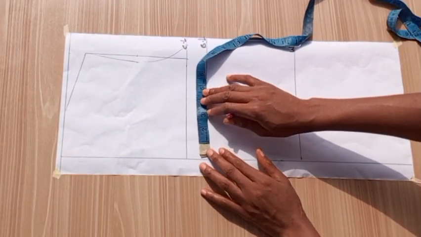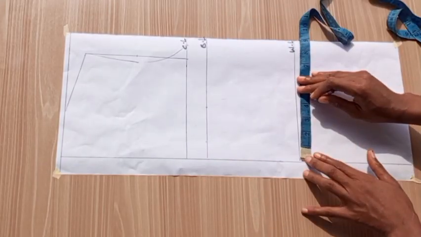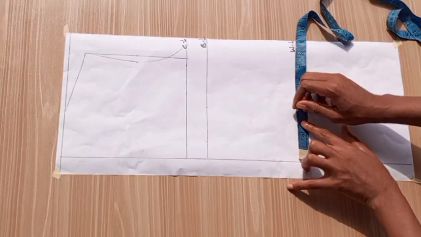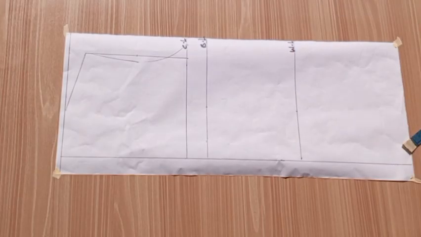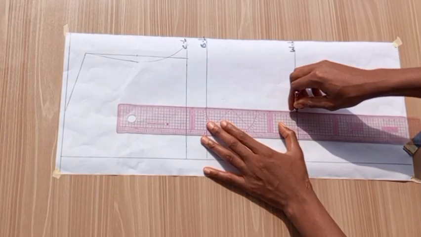So the next thing is to mark our dart. To mark your dart, divide your nipple to nipple measurement by 2. My nipple to nipple measurement divided by 2 is 3.5. I'm going to mark it on the bust line and also on the waist line. And I'm going to connect these 2 points together with a straight line.